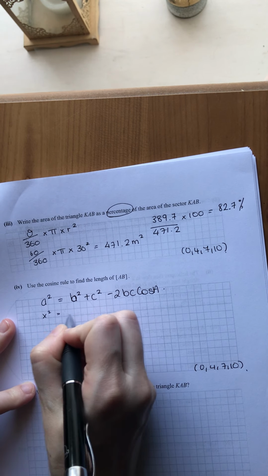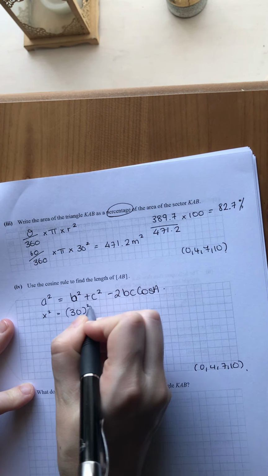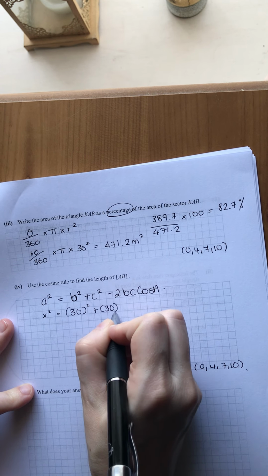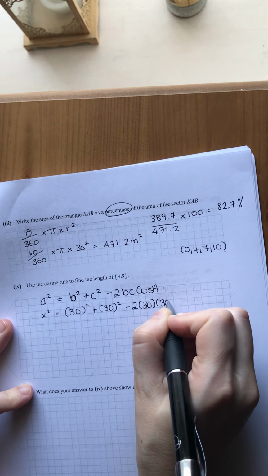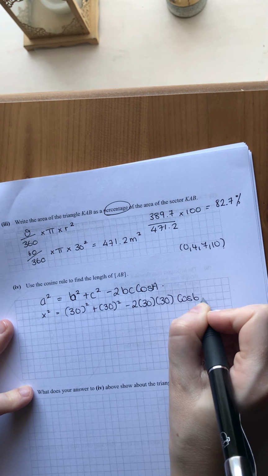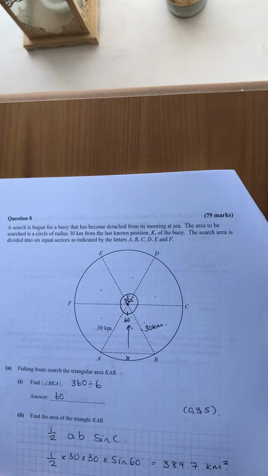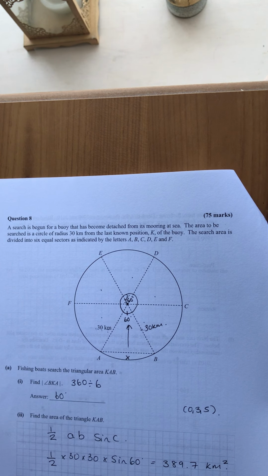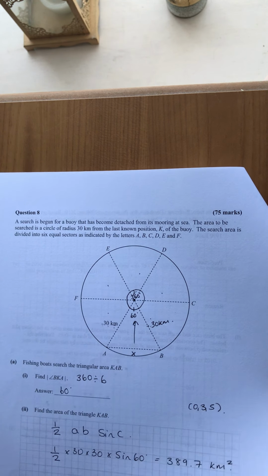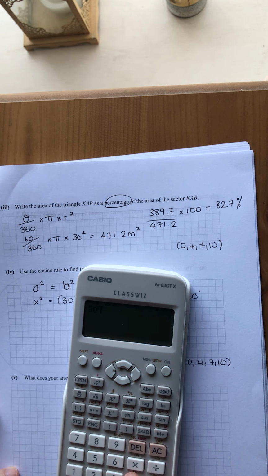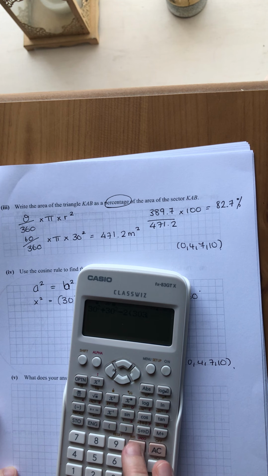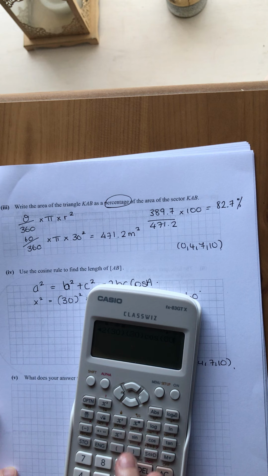So we're just going to do x squared is equal to 30 squared plus 30 squared minus 2 times 30 by 30 by the cos of 60. Okay, because B and C are just the sides that are around the angle, and 60 is the angle. So I'm going to put that into my calculator. So 30 squared plus 30 squared minus 2 times 30 by 30 cos of 60.